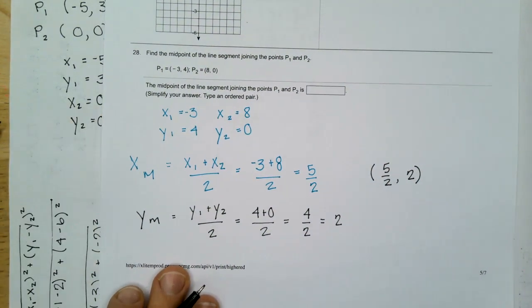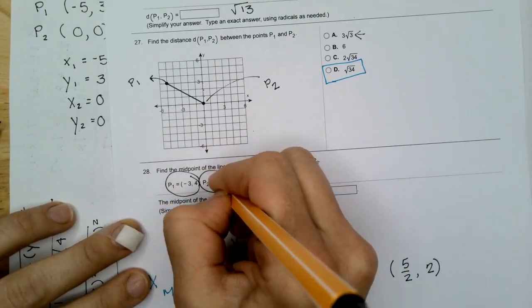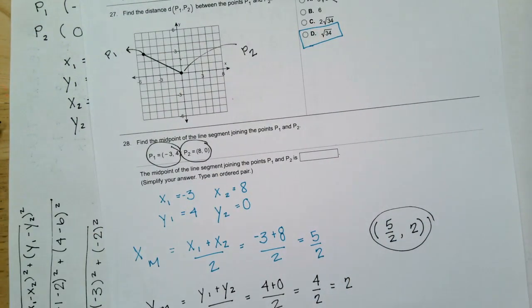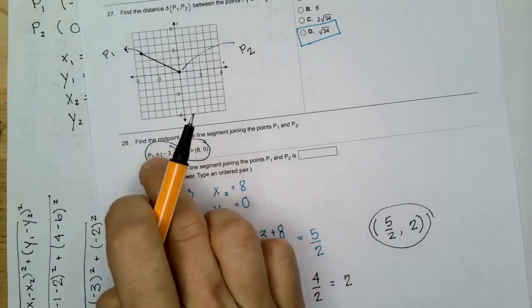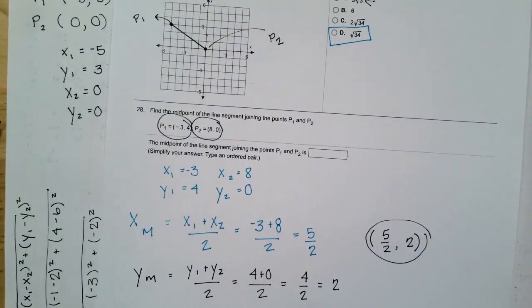Again, you're welcome to put this point into Desmos, put this point into Desmos, and put this point into Desmos, and make sure that this looks like it's right in the middle of these two so that you can feel a bit more confident that you found what looks like the right answer.